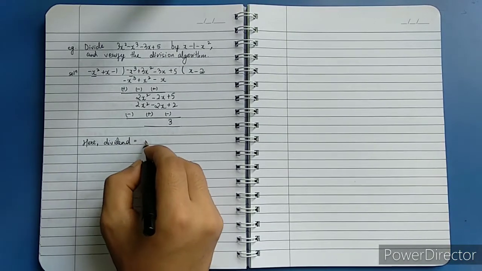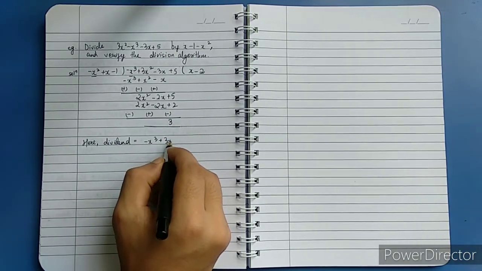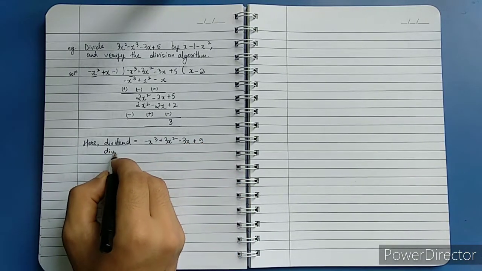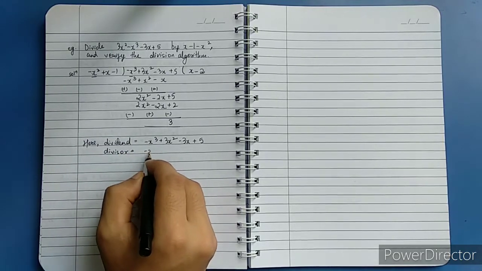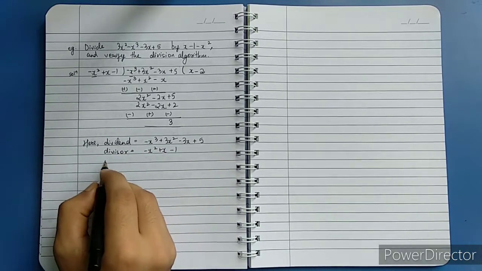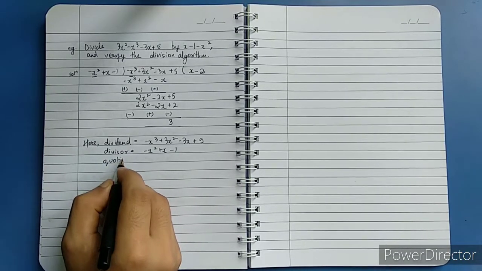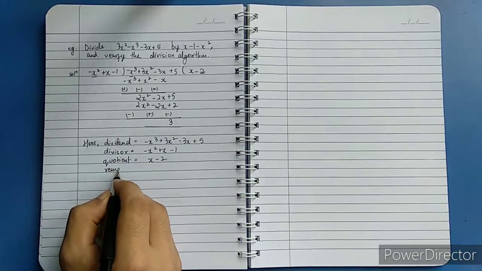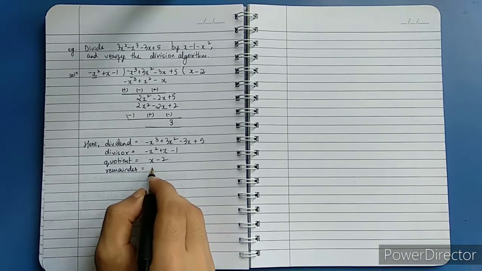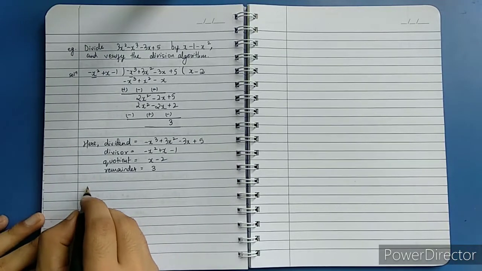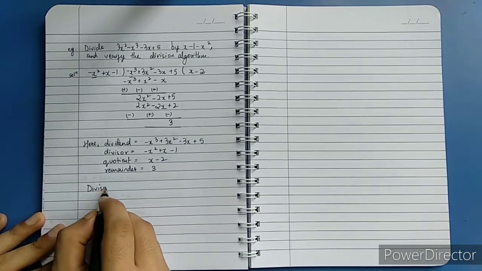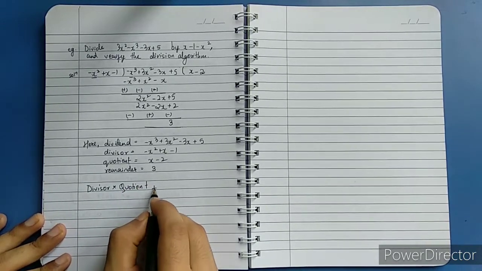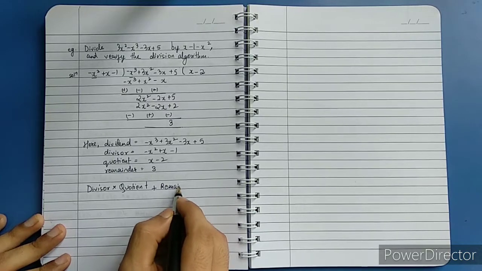dividend equals minus x cube plus 3x square minus 3x plus 5, and divisor equals minus x square plus x minus 1, quotient equals x minus 2, and remainder is 3. So division algorithm, divisor into quotient plus remainder, this should come as the dividend.